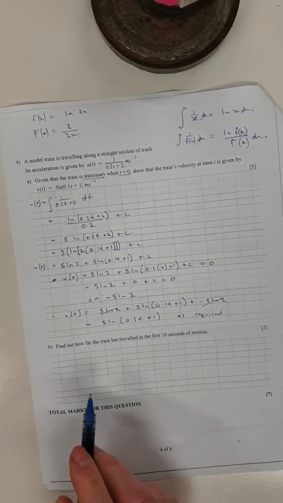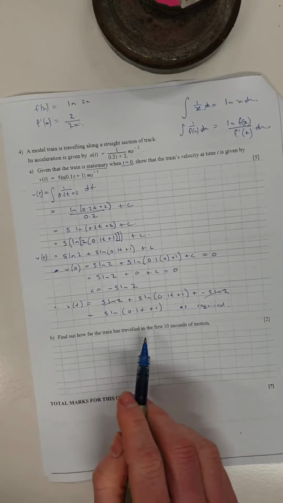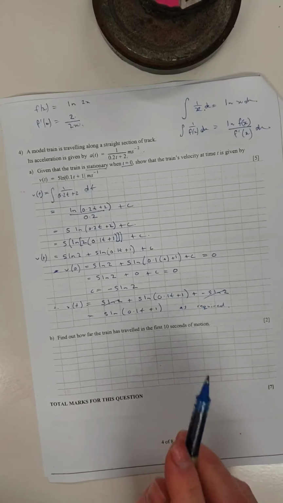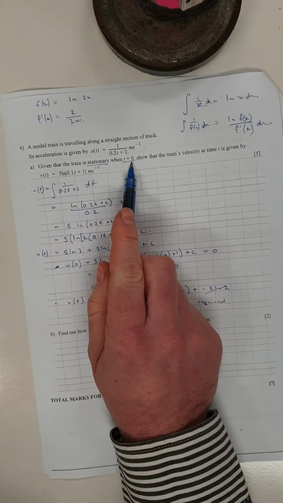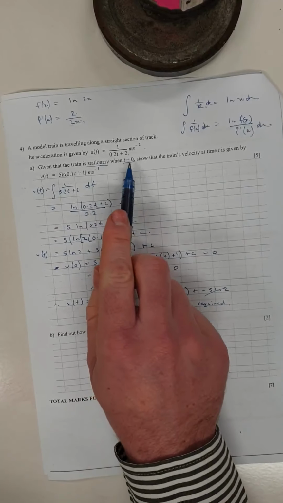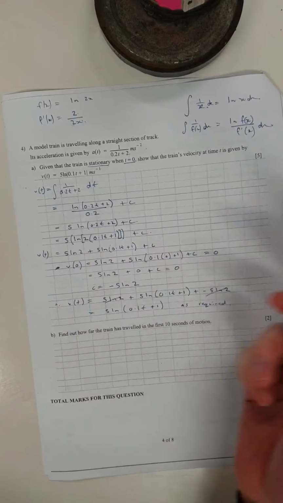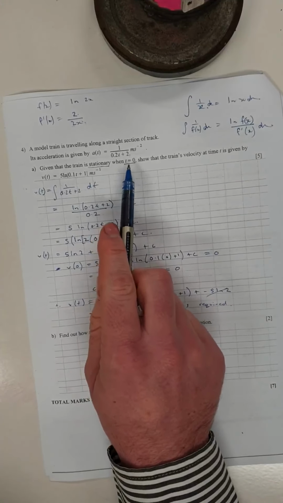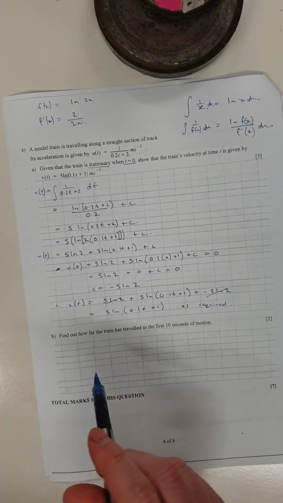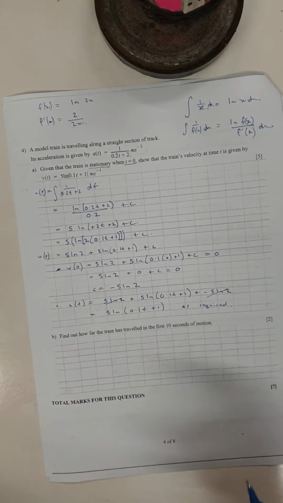Okay, my next question says, find out how far the train has travelled in the first 10 seconds of motion. So what I do know is that it has stopped, but it's when time is 0. So in the first 10 seconds it's starting from a place where it's moving. I guess I have to think about whether it stops again within this time. Because if it goes below the x-axis, I'm going to have to think about how that looks.